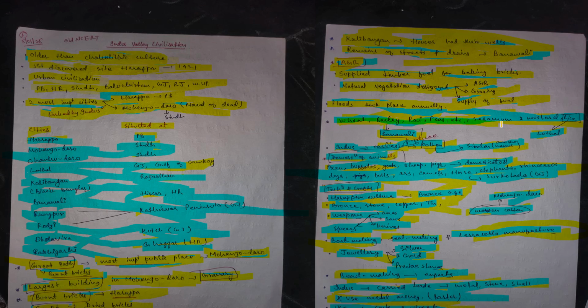Wheat, barley, rye, peas, sesame, mustard, rice have been found. Barley was found from Banawali and rice from Lothal. The Indus people were earliest to produce cotton, also known as Sindan. Domestication of animals: buffalo, goats, sheep, pigs, domesticated dogs, bulls, camels, horse, elephants, rhinoceros.